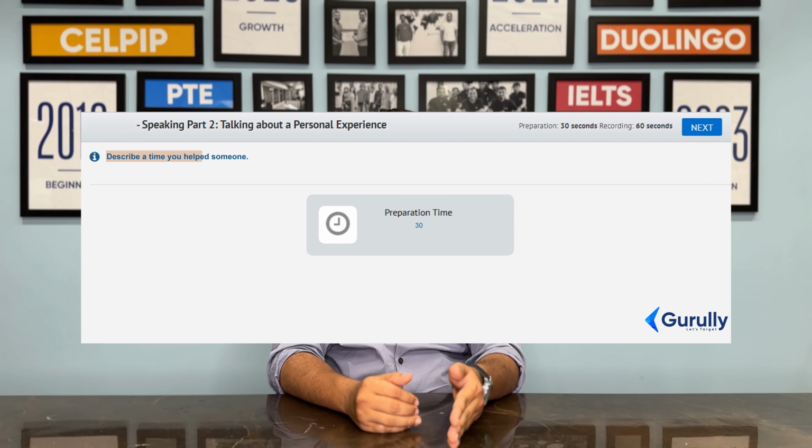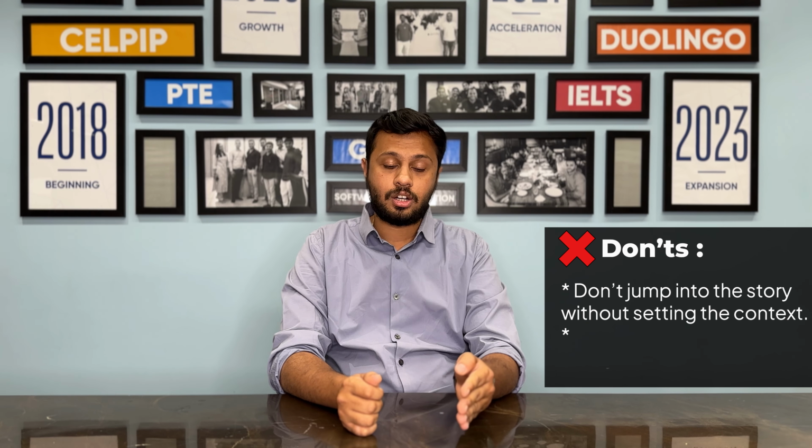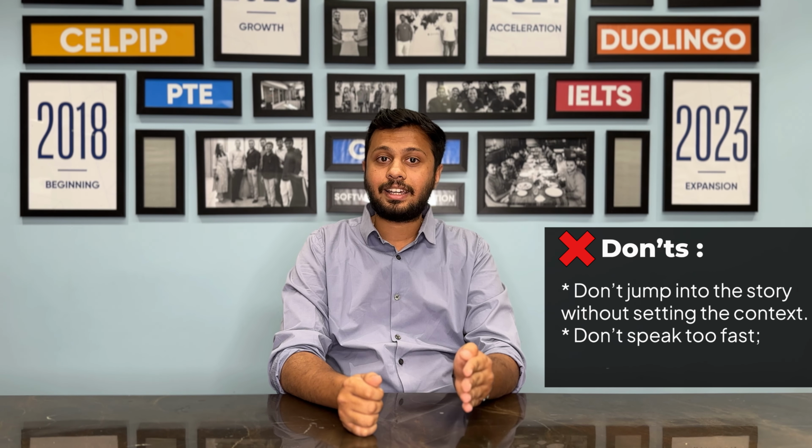Task 2, talking about a personal experience. Prompt example: describe a time you helped someone. Here, your prep time will be 30 seconds and your speaking time will be 60 seconds. Tips: describe the situation briefly to provide context. Use past tense, show emotion, and reflect on the experience. Don'ts: don't jump into the story without setting the context. Don't speak too fast, clarity matters.